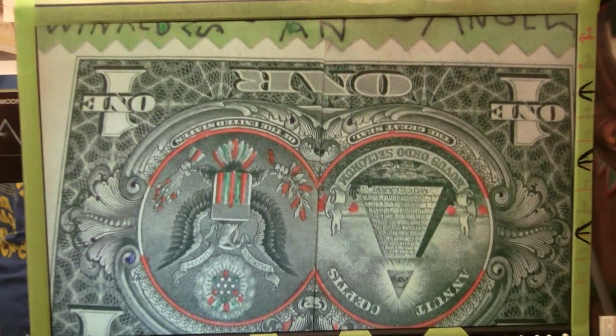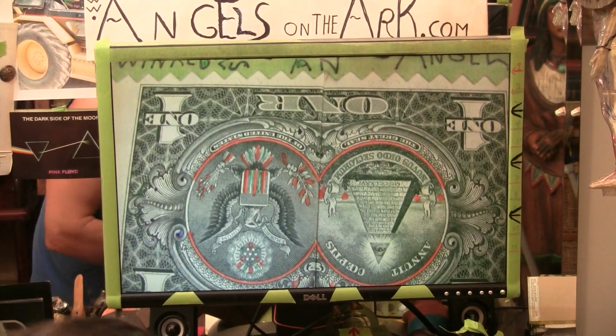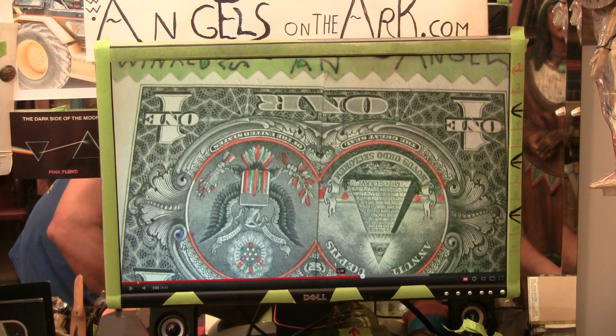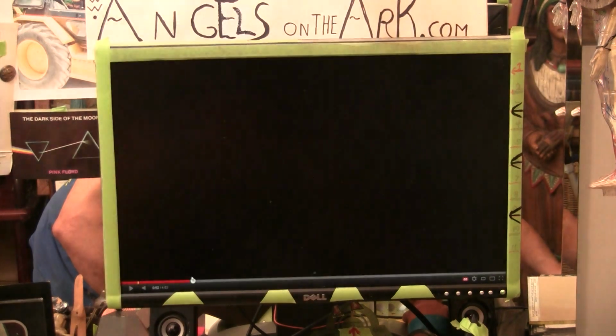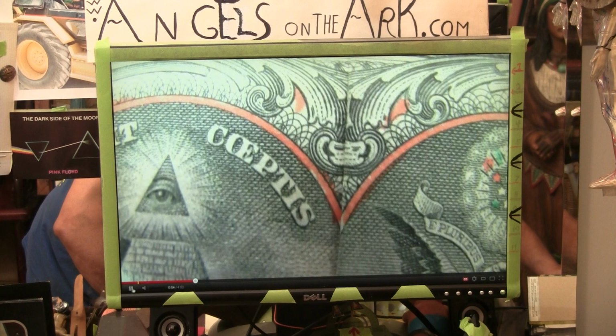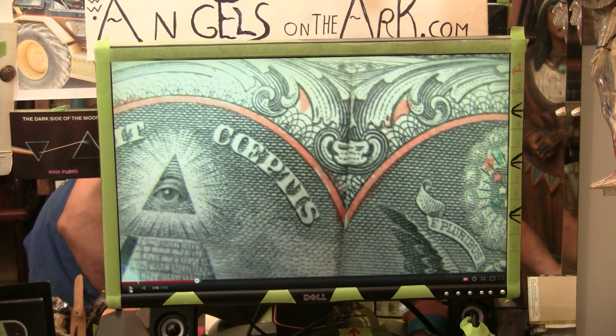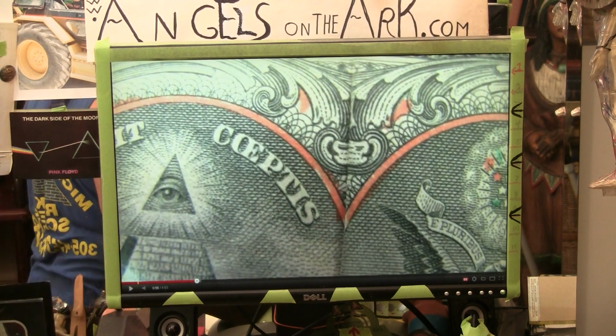Notice when I turn this upside down, you're going to see a bat in the same place as you see the owl. Because, ladies and gentlemen, some sort of entity that we don't know and no one has ever been able to figure out placed all of this pictography on the $1 bill.